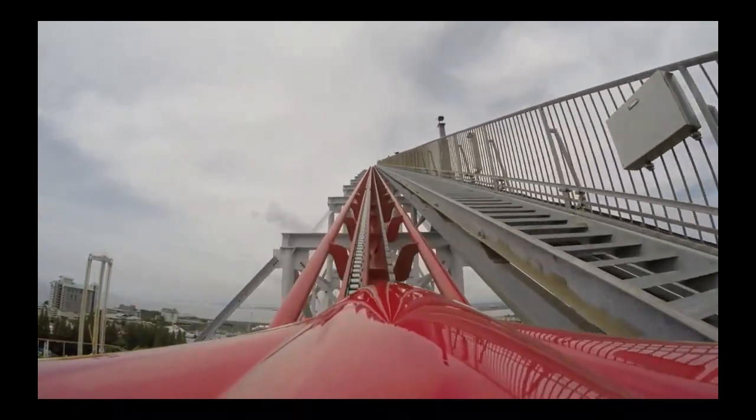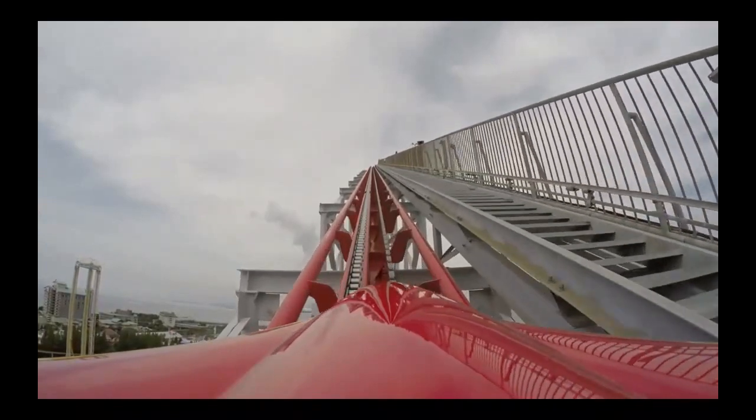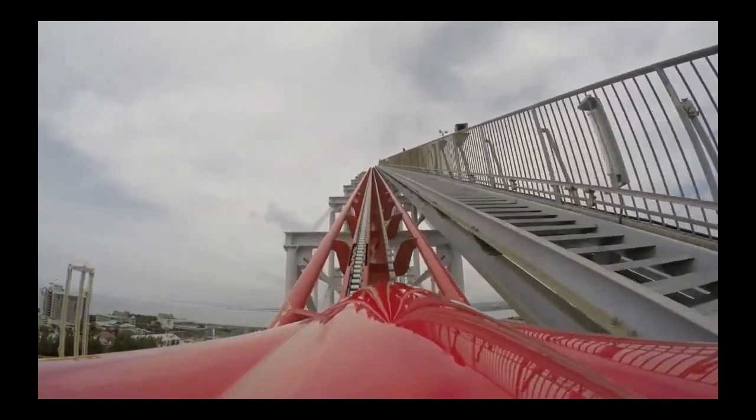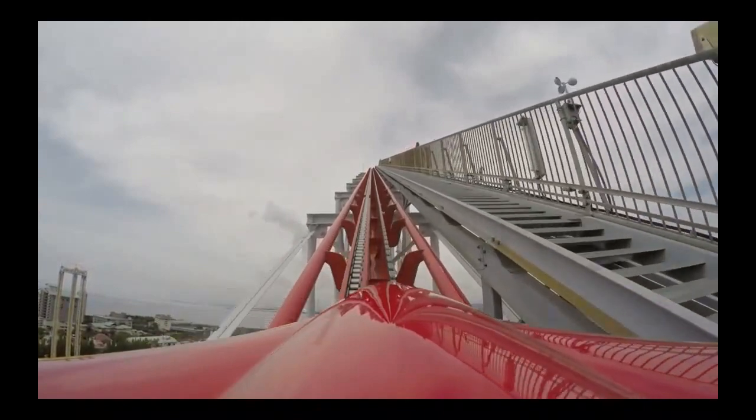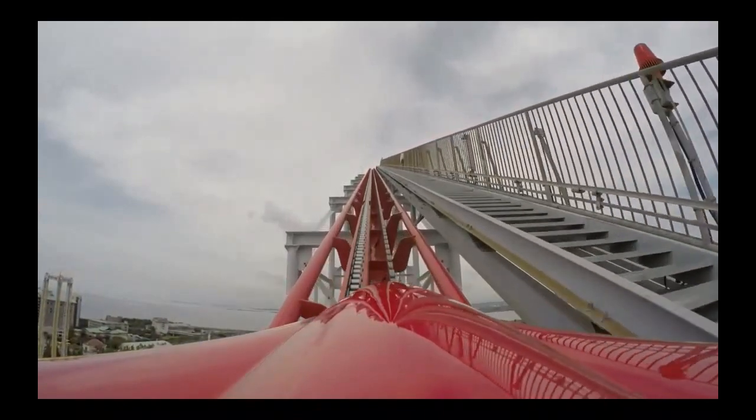Maybe you've been to Six Flags, maybe you've been to Disneyland, been able to go on some roller coasters, you have some idea of what this is like. But notice how high you're getting up off the ground as you look out at the body of water out in front of you.